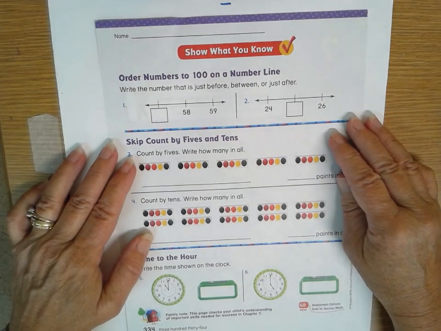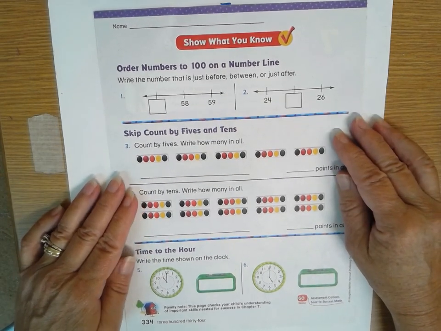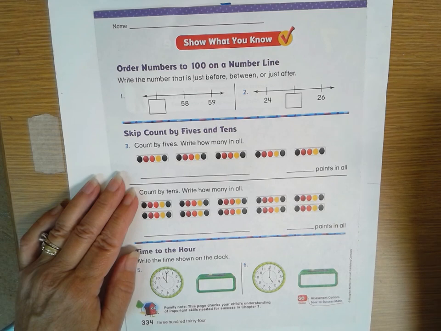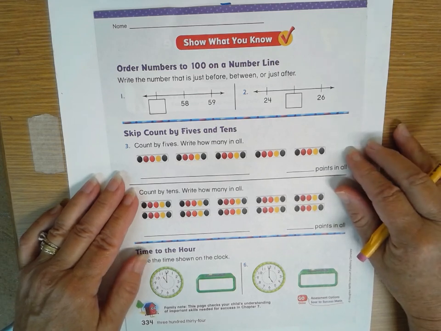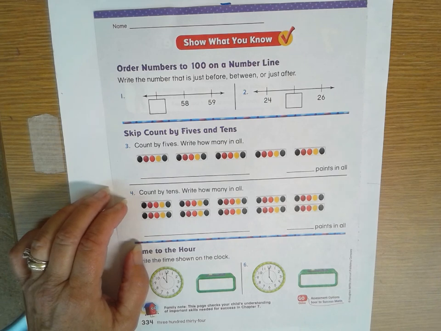We'll turn our paper over and go to Show What You Know on page 334. It says order numbers to 100 on a number line. Write the number that is just before, between, or just after.